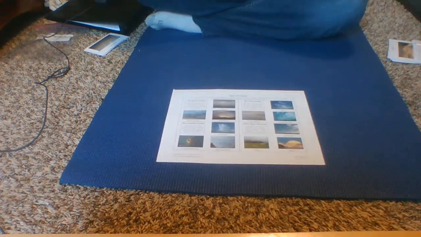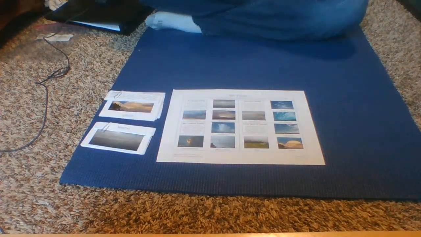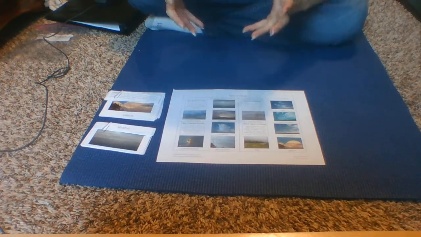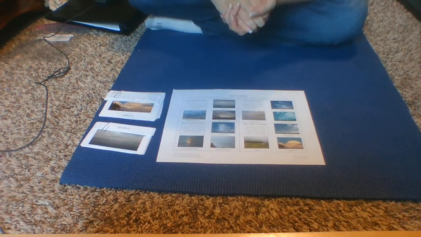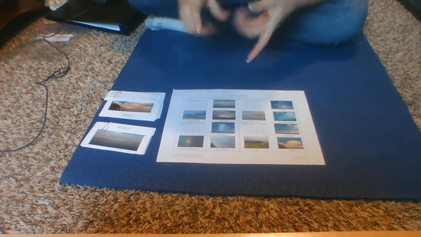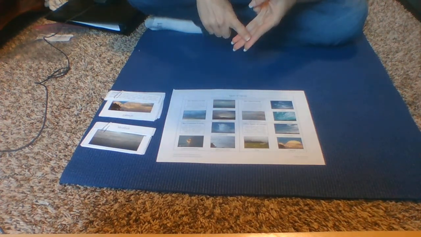Alright guys, so we're going to talk about types of clouds today. As always, you have your 3-part cards there. Clouds are water droplets or ice crystals that we can see. There are 3 different families of clouds: stratus, cirrus, and cumulus.